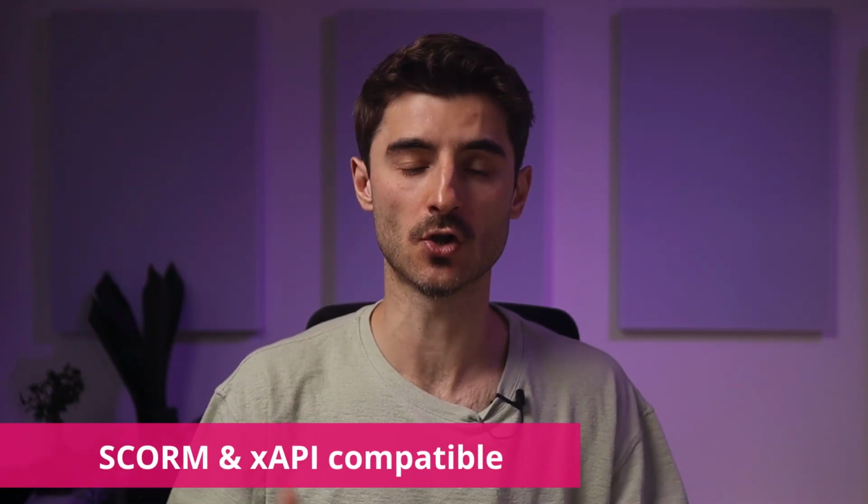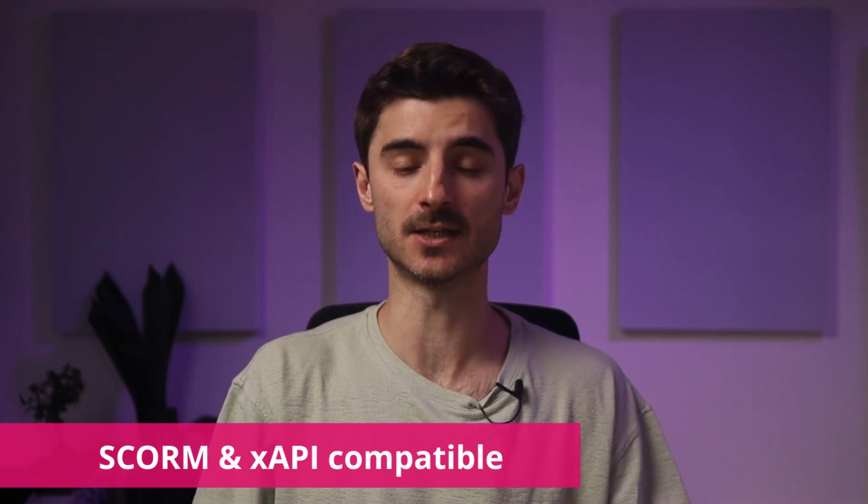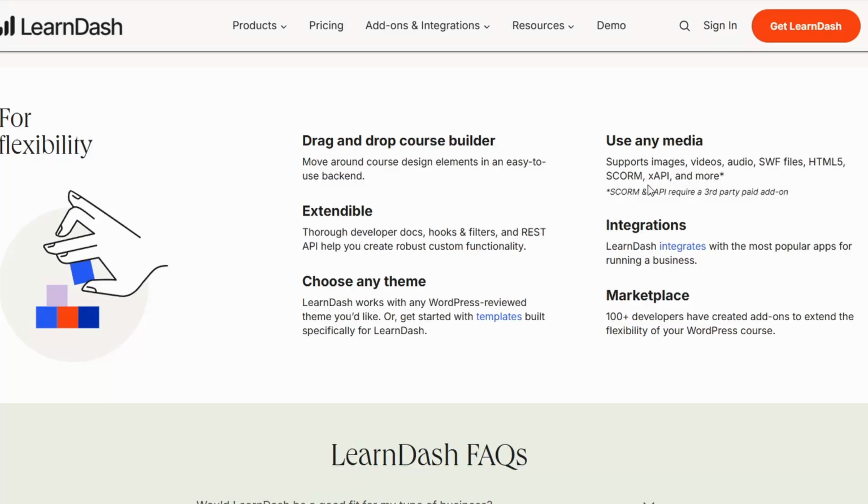Also, it's compatible with SCORM and xAPI, so you can upload third-party courses into LearnDash. This might be important for people who want to host corporate or governmental training. But to be honest, I haven't done this before, so just check out their documentation about SCORM. And if you have no idea what it means, then don't worry about it. It's just a nice extra to have.